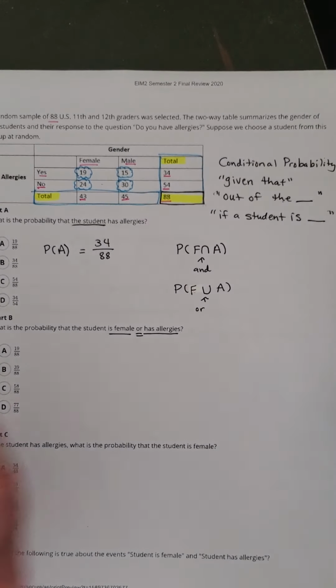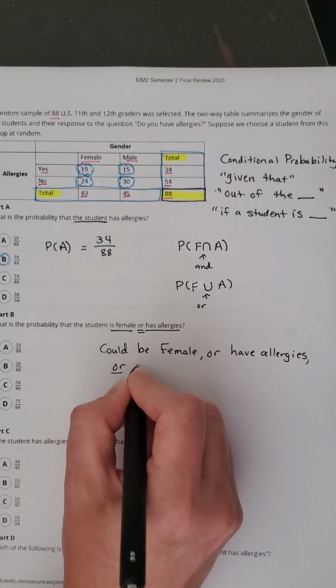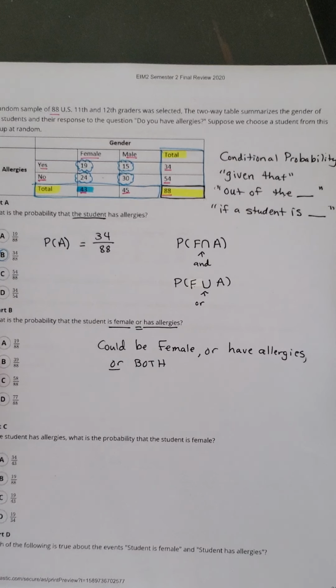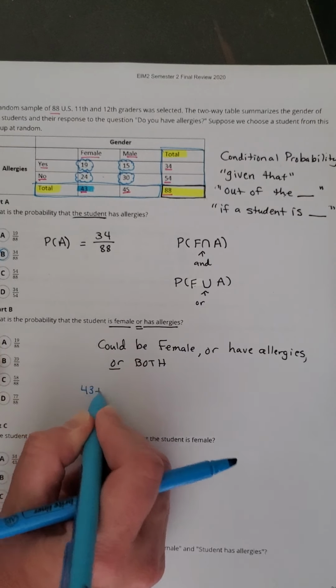So female or allergies means they could be female, or have allergies, or they could be both. There are two ways to do this problem. I'm going to use the table. I think this time I'll highlight with blue. Let me get my blue highlighter. They could be female, so I could take all the females, which is 43, plus they could have allergies. So I'm going to take all the people with allergies, which is 34.